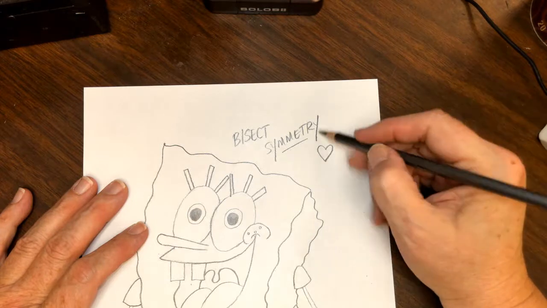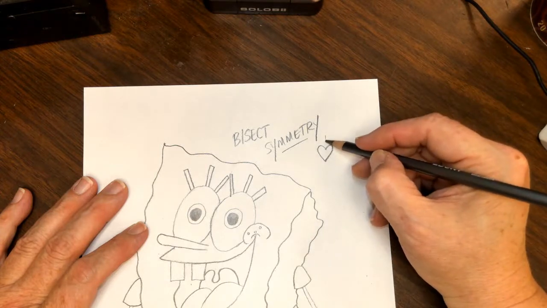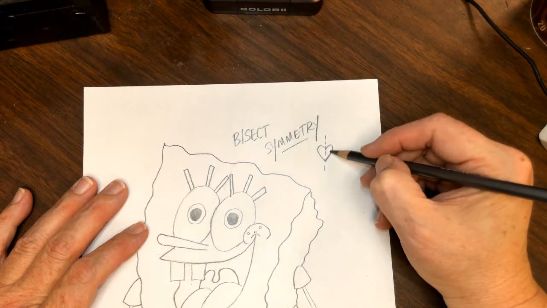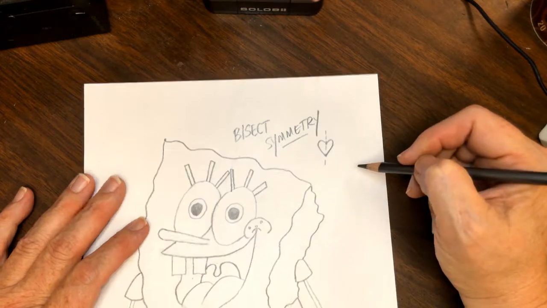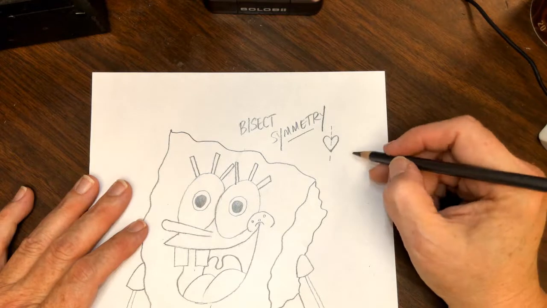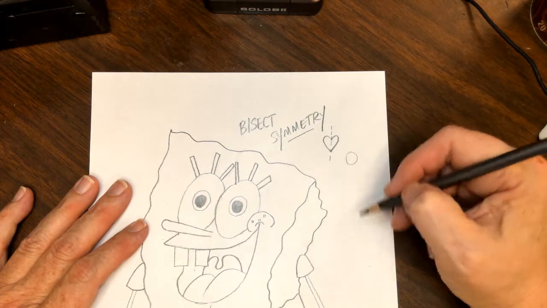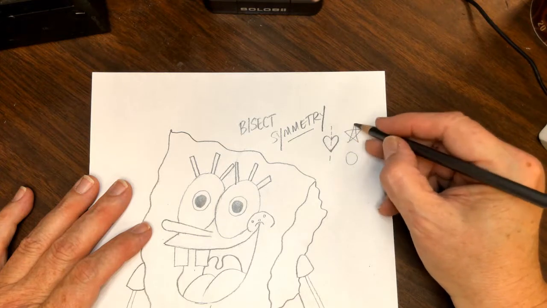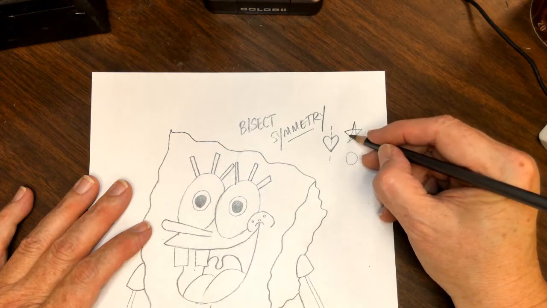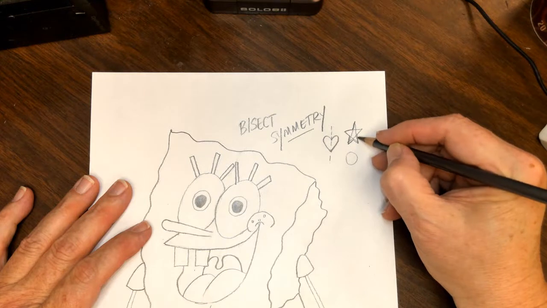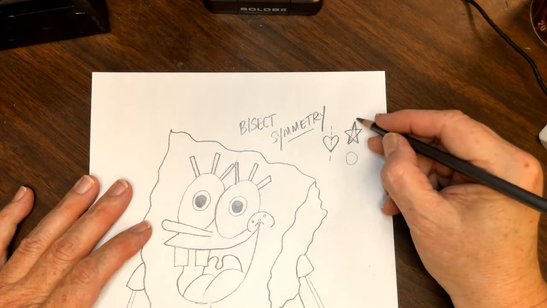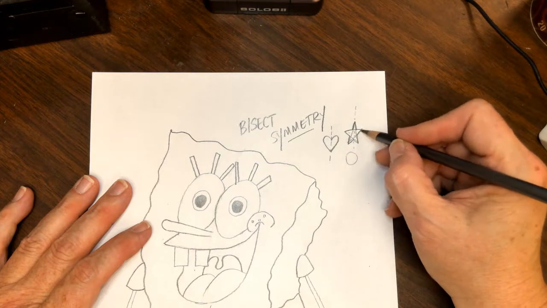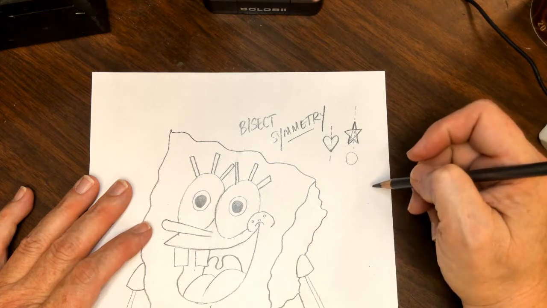If you bisect it, cut it right down the middle, then this half should mirror this half. Okay? A circle has symmetry. A star, if you draw a star shape out and make the points perfect, that has symmetry. You can cut it right down the middle and this half will look just like that half.